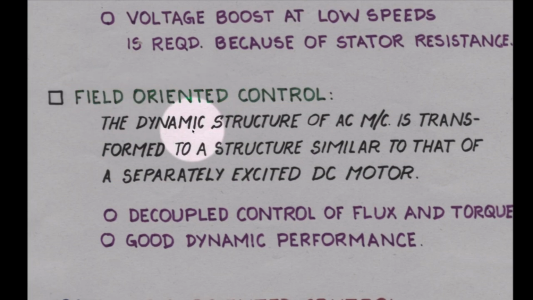Here, the dynamic structure of the induction motor is transformed in such a way that it appears similar to a separately excited DC motor. Thereby, you have decoupled control of flux and torque, and thereby very good dynamic response. Dynamic performance is the best among all the different methods of speed control of the induction motor.